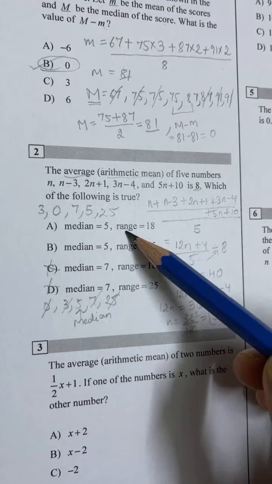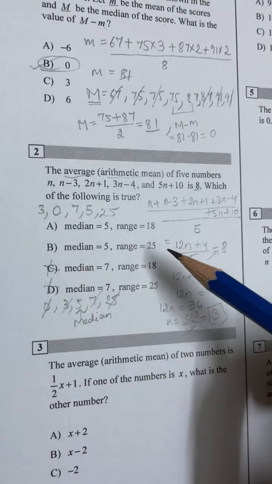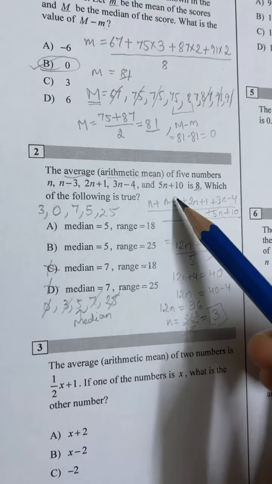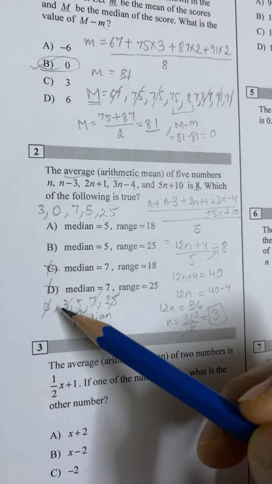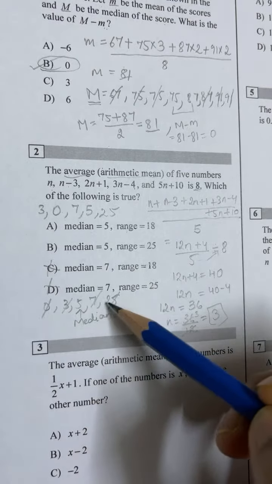And what do you mean by range? So we already have got the median, and the range is the difference between the greatest value and the lowest value. So what is our greatest value and the lowest value here when we have arranged it in ascending order?